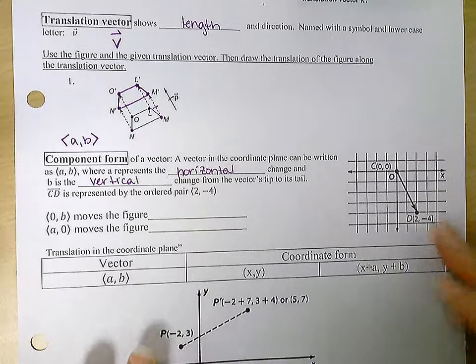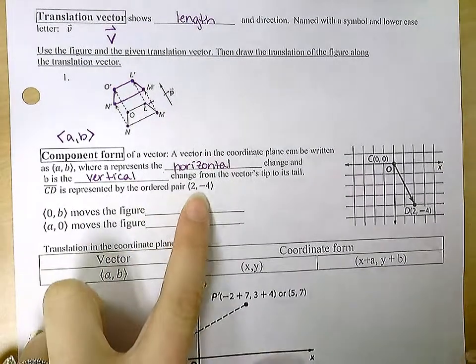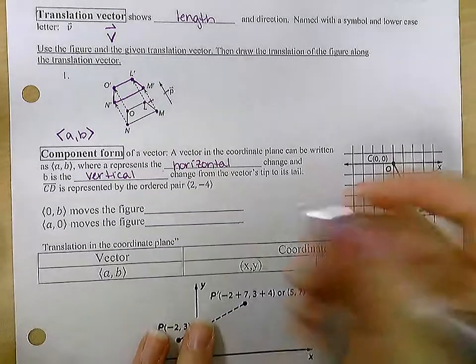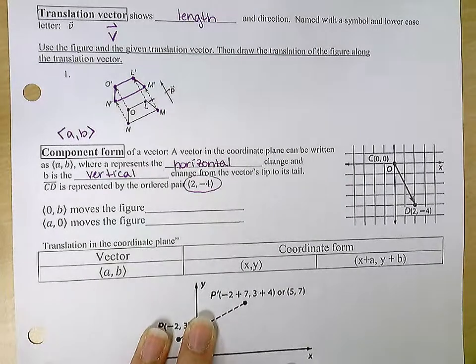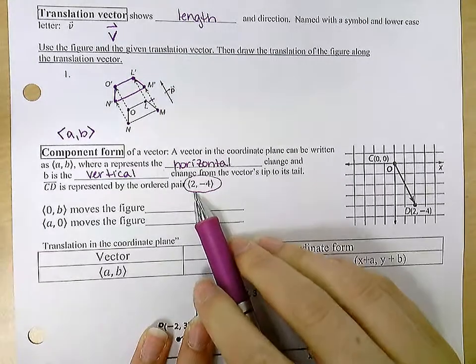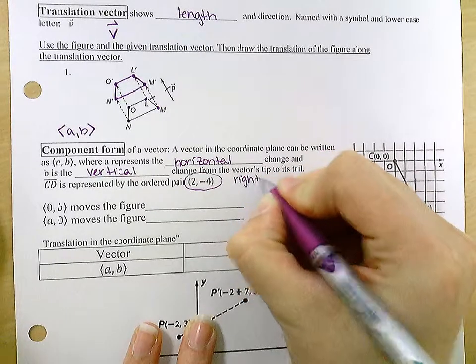So at the right, CD is represented by the ordered pair ⟨2, -4⟩. This is in component form. This is a vector. This 2 moves it right 2 units.